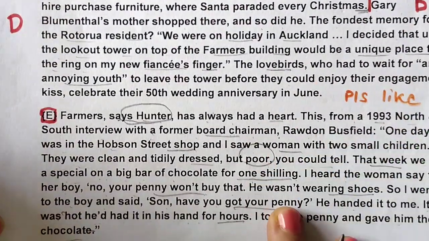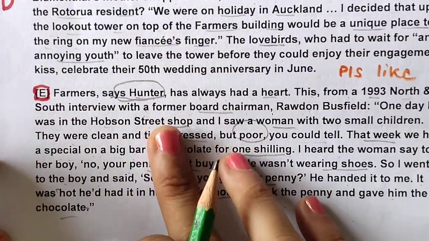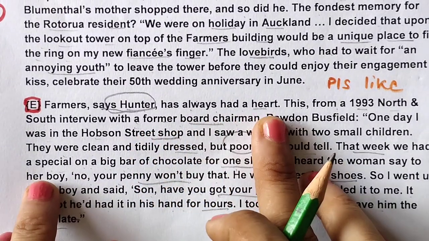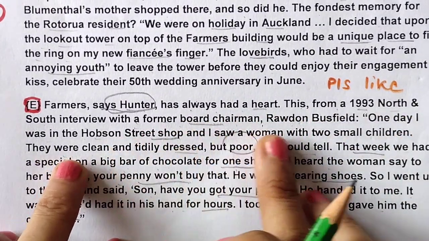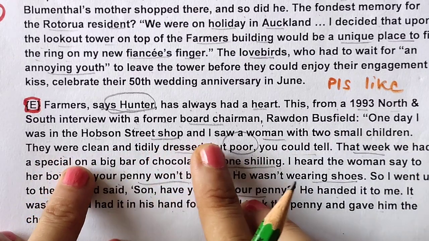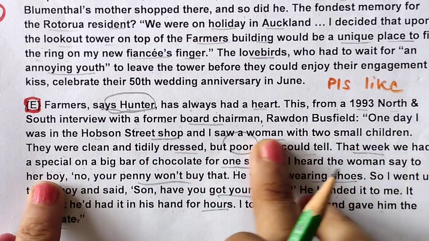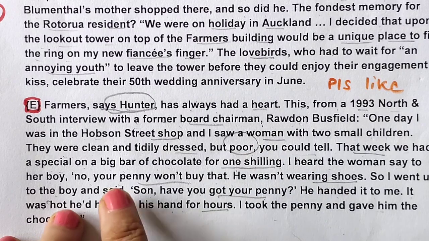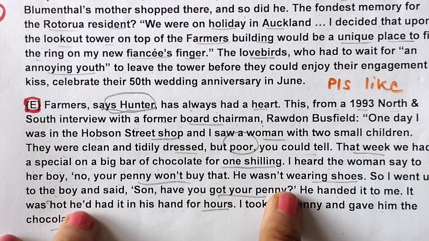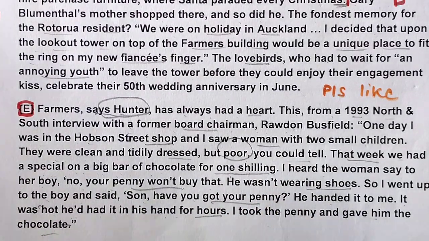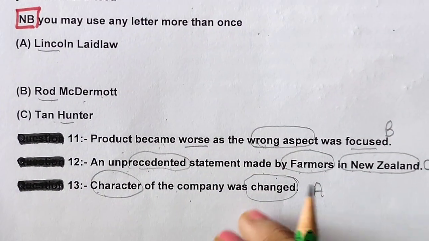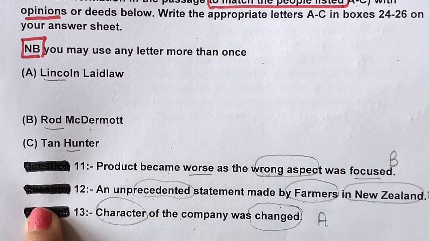Okay, what about here? Hunter is saying, one day I was in the Hobson Street shop and saw a movement. So whatever he saw, he had given some statement to that boy also. So we will just select this C. Okay, so this way we have completed this reading.